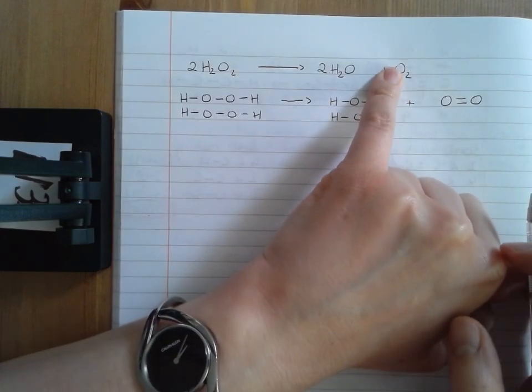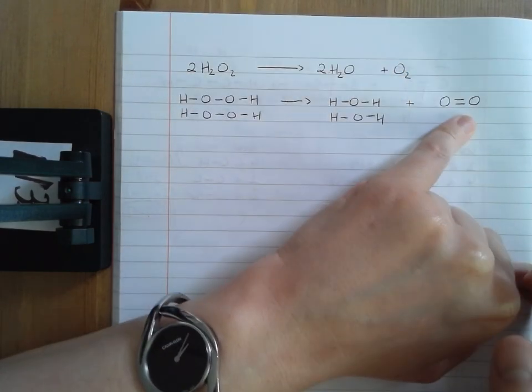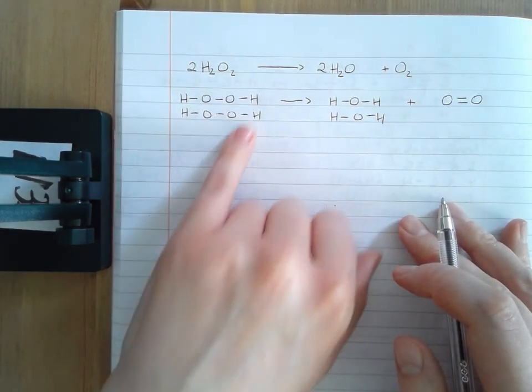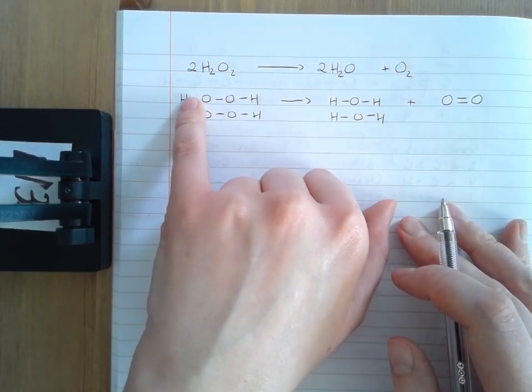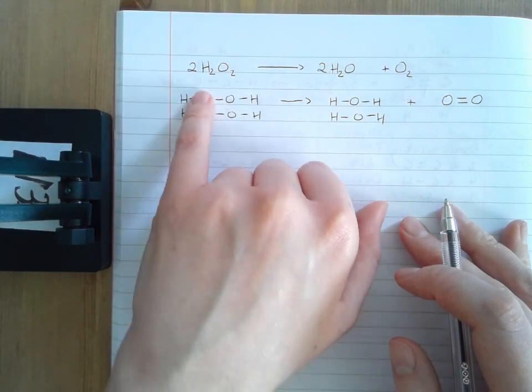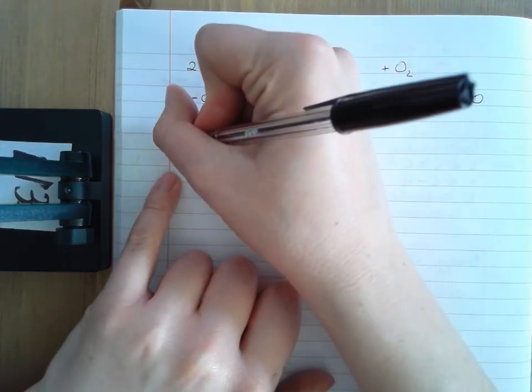But here, I've got no number in front of the O2. That tells me I've only got one O2 molecule. So when I'm breaking my bonds, I'm not just looking at the bonds I'm breaking in one molecule of H2O2. I'm looking at the bonds I'm breaking in 2 molecules of H2O2.